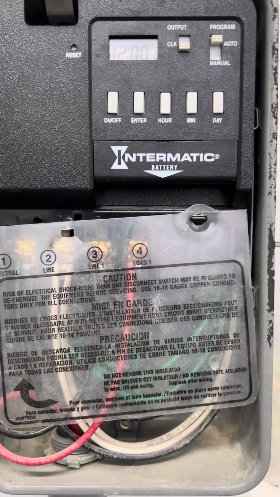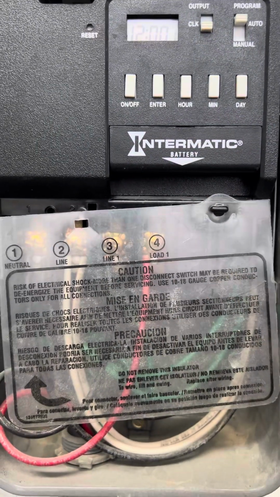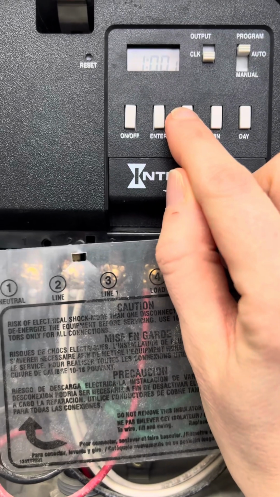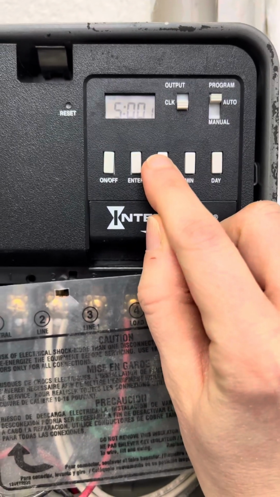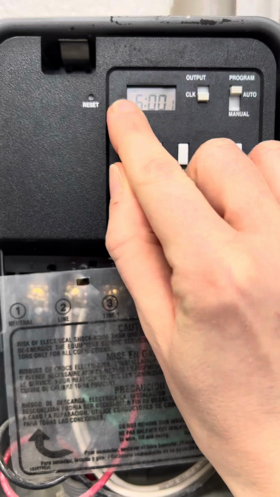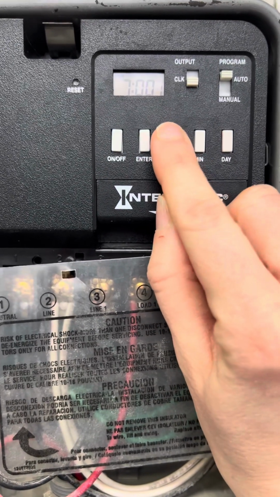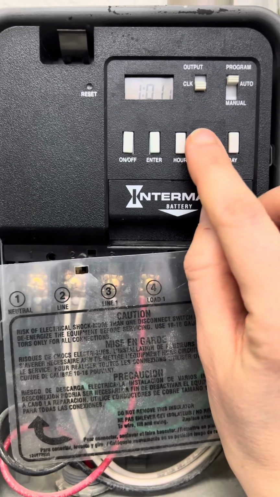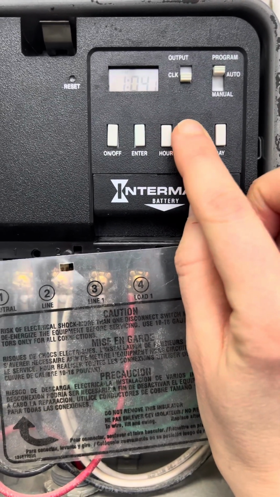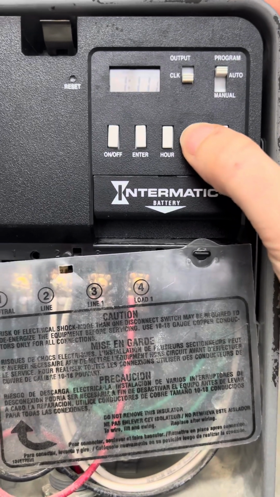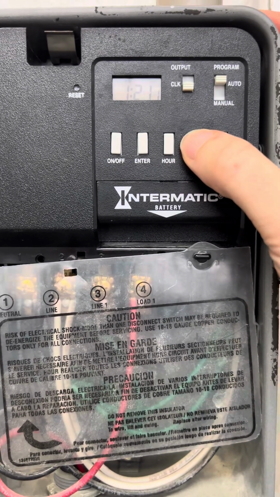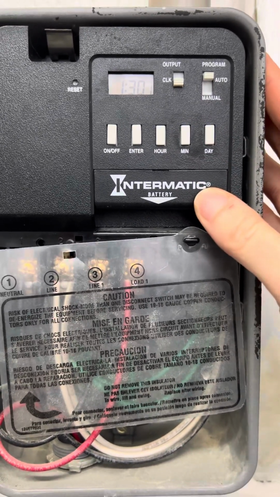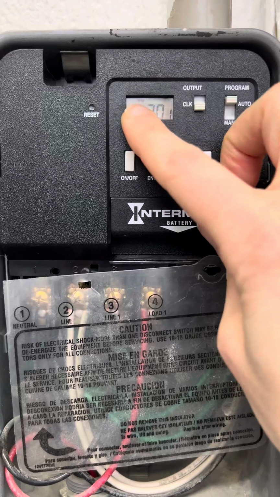So right now it's actually 1:30, so we'll go to hour. And you can see up at the top it says AM. So we want to make sure that since it's in the afternoon, we're going to go to 1 p.m. and then go to the minute, and we'll just put it at 1:30. Okay, so from there we have it's 1:30 p.m.